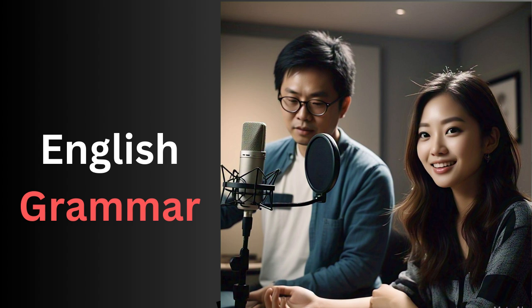Honestly, since we started this deep dive, I feel like I can't stop noticing modal verbs everywhere. But before we go too far down that rabbit hole, we should probably come back to those semi-modal verbs. I have a feeling some of our listeners might be feeling a little lost. That's a good point.